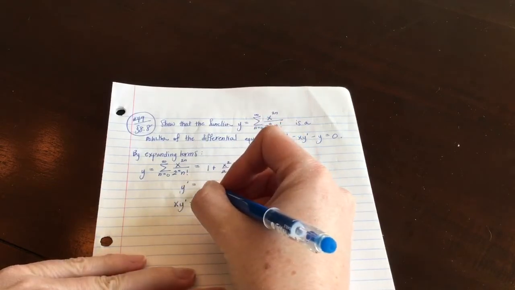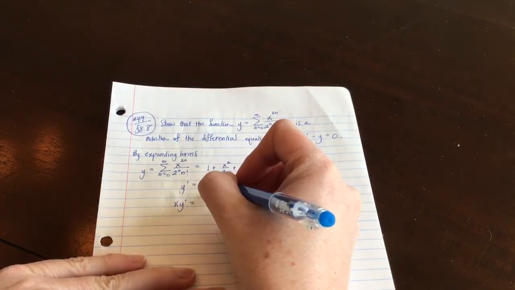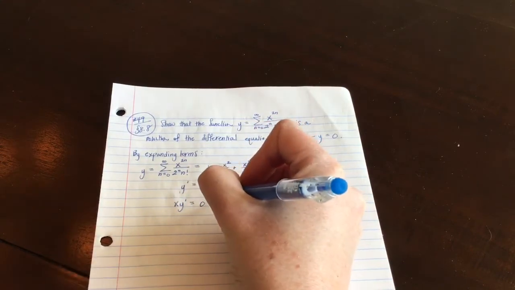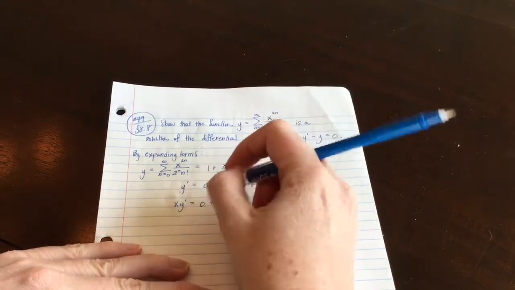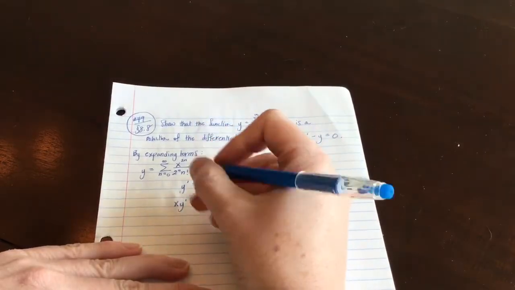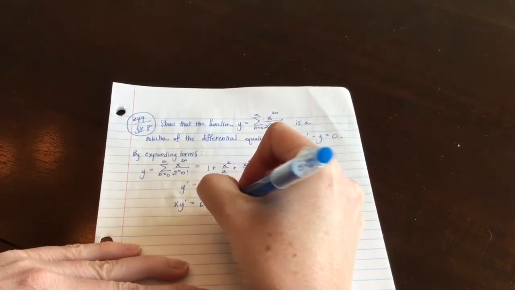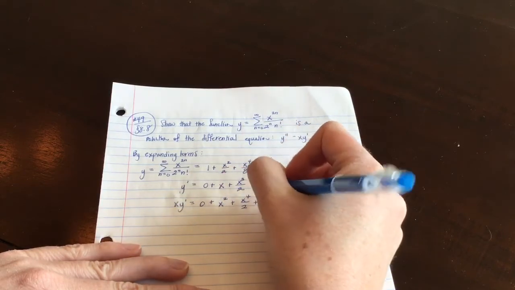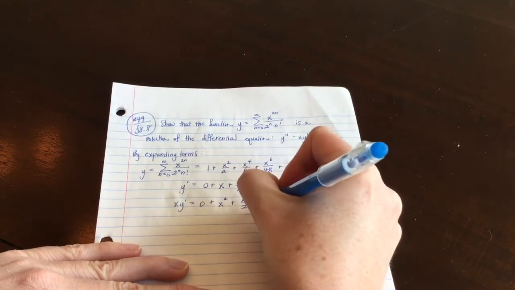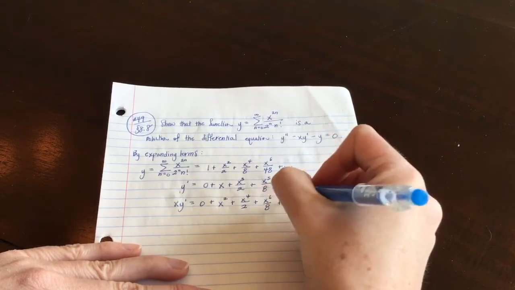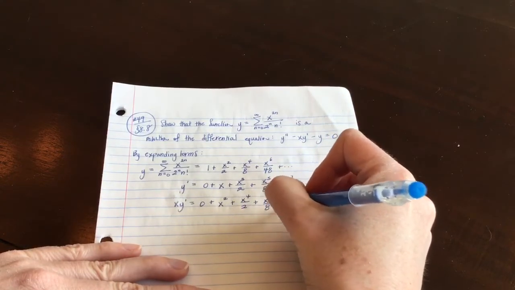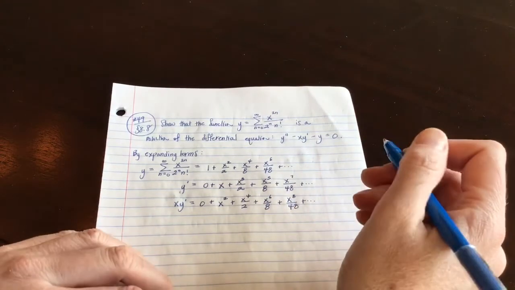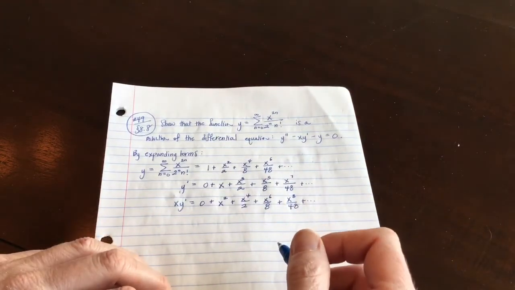So what would we have? 0 times x, still 0. And then x times x would be x squared. Okay, x squared, just multiply by x. X to the 4th over 2 plus, multiplying this one by x, x to the 6th over 8. And then the next term would give you x to the 8th over 48. Like so.